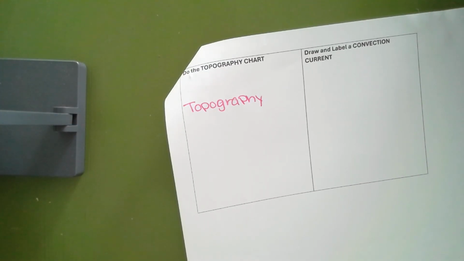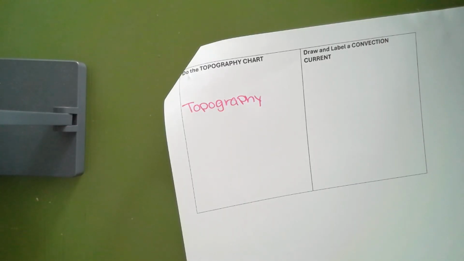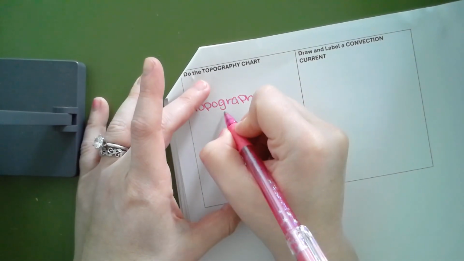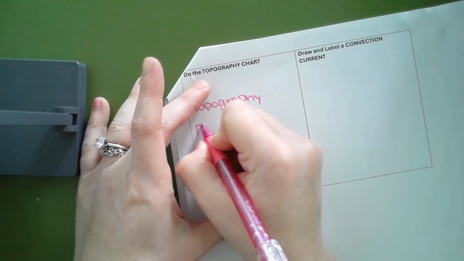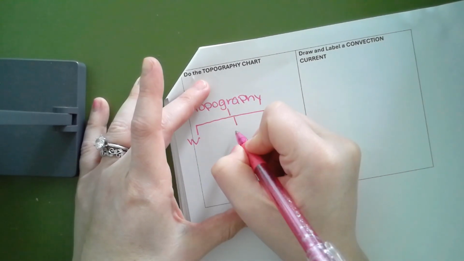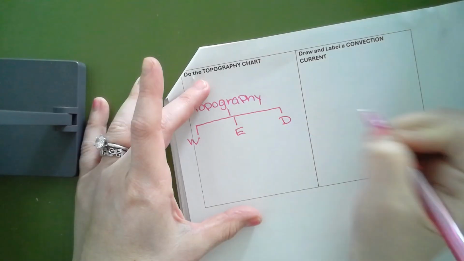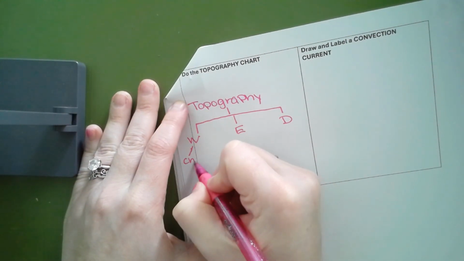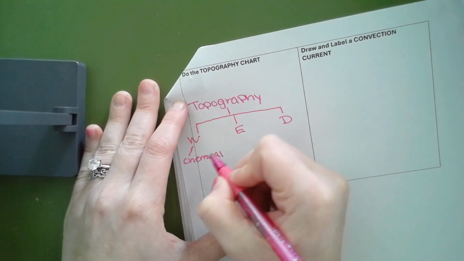All right, we write the word topography. Then what's it say? What's it say under the word topography up there? Weathering, erosion. Oh wait, texture of earth surface. WED, right? It says WED. There are three things that form topography: weathering, erosion, deposition. There are two types of weathering. What are they? Chemical and physical. Physical and chemical.